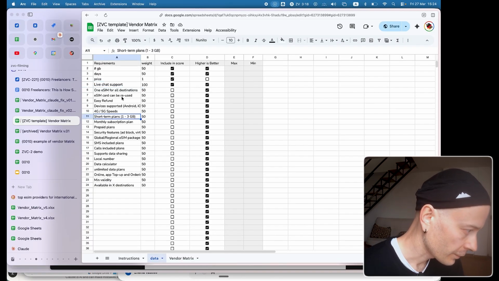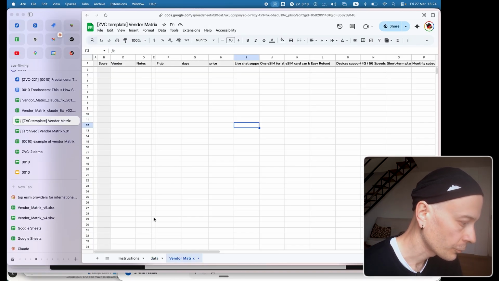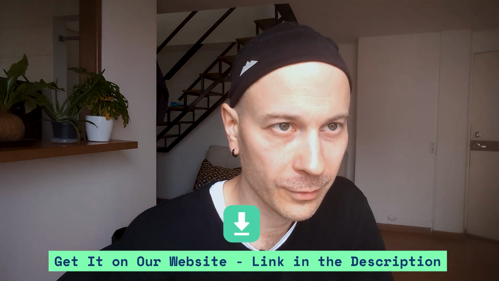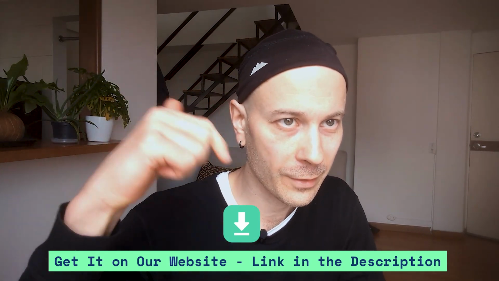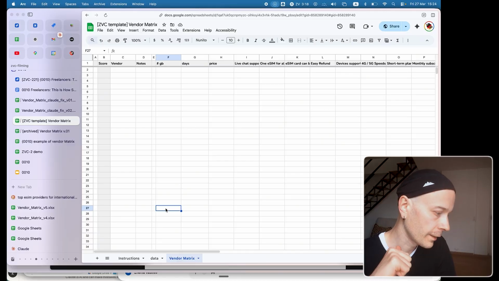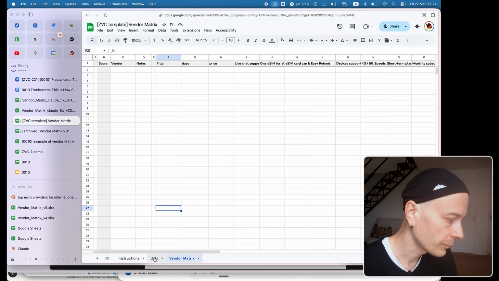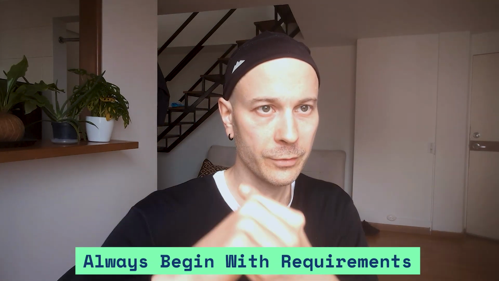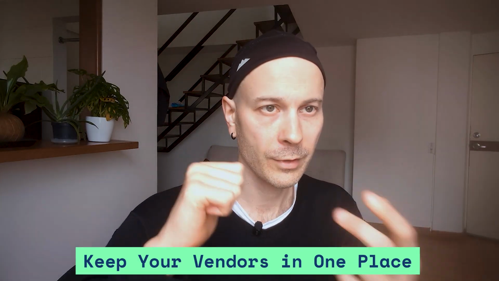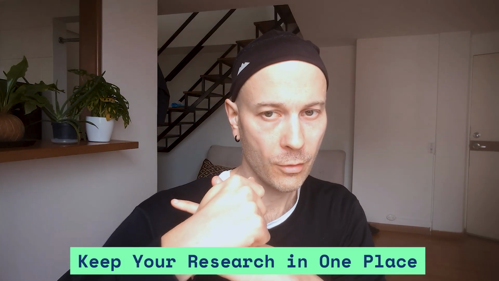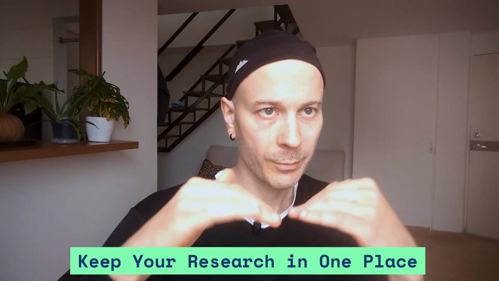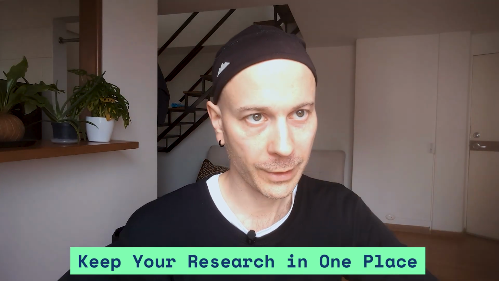So we've created this vendor matrix template for you to use, and as always, you can copy it to your own Google Drive from the free download section of our website. And what it does, it enforces three good practices here. One is always begin with requirements. Second, keep your vendors in one place. And third, keep recording of all the vendor parameters and comparison characteristics in one place. Yeah? So how does it do that?